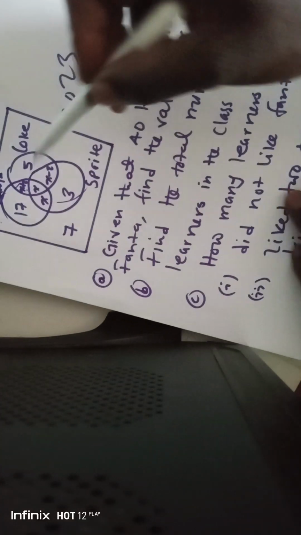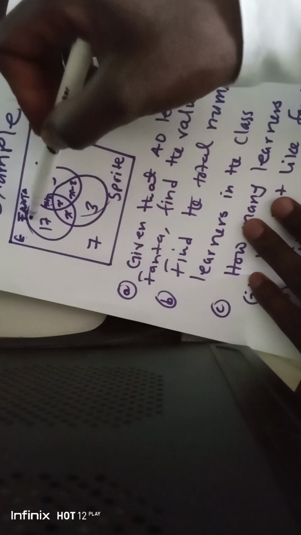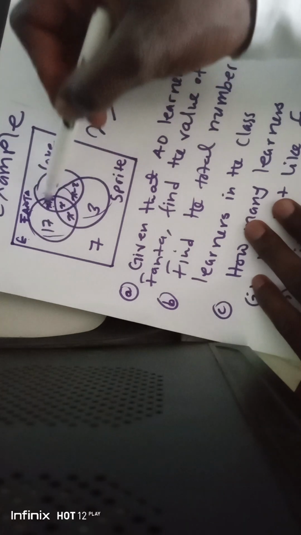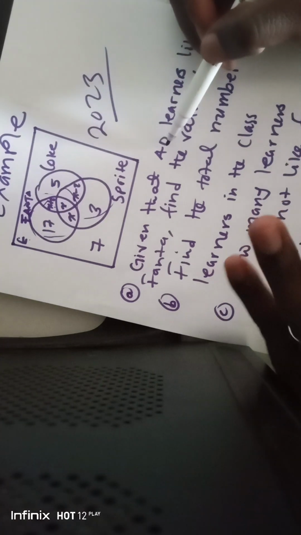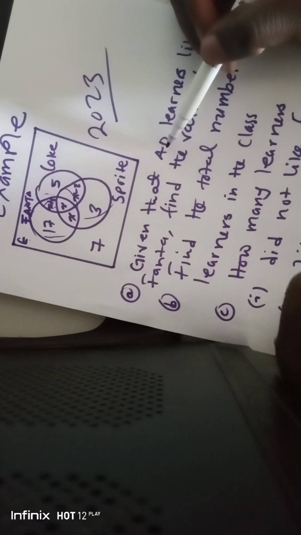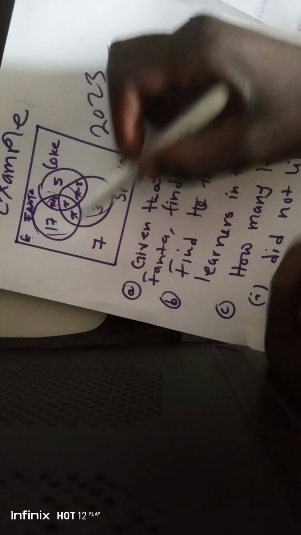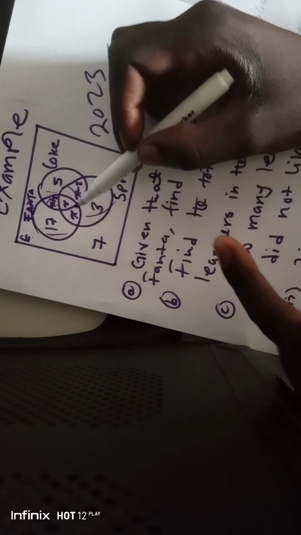Meaning that if you combine the total number of learners in the set under Fanta, those that liked Fanta, they were just 40. Some students can also be found in Coke as long as they are part of Fanta. So you just have to include them.